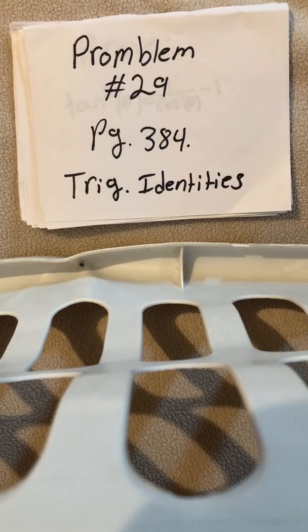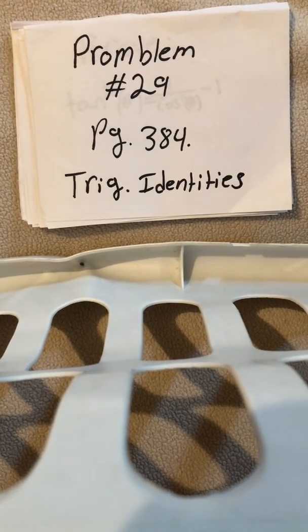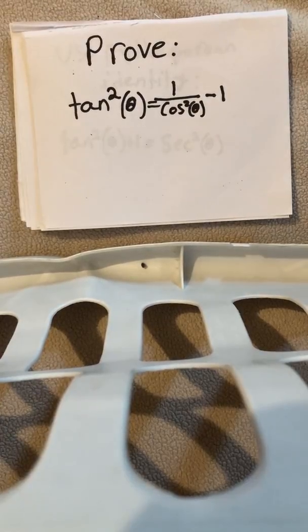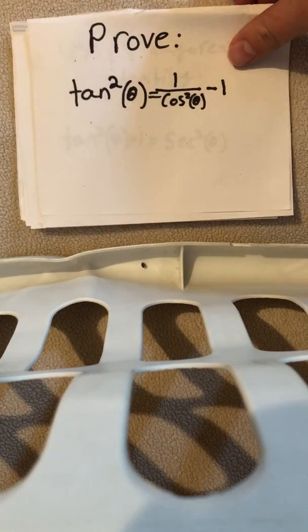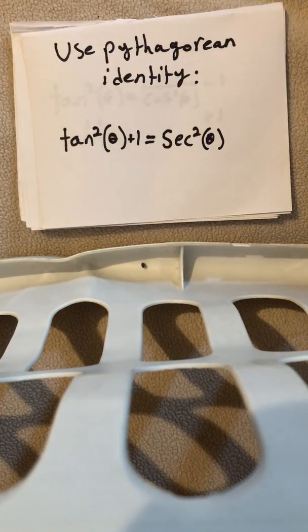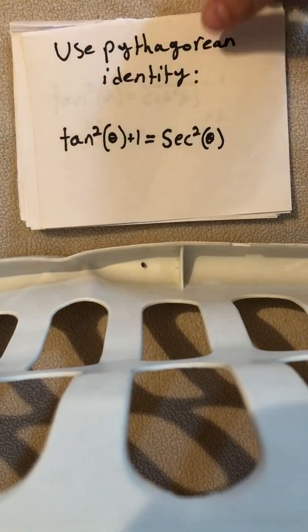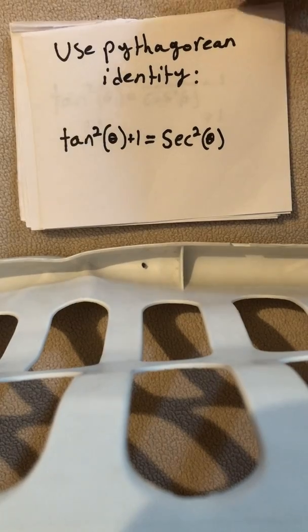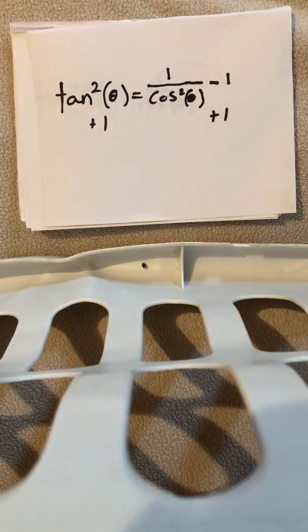So today we're going to be doing problem 29 on page 384, proving trig identities. The problem we're going to be proving is tangent squared of theta equals 1 over the cosine squared of theta minus 1. To do this, we're going to use the Pythagorean identity, tangent squared of theta plus 1 equals the secant squared of theta. Set that off to the side because we're going to need it.